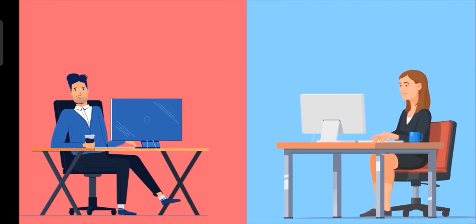Let's assume we have Steve and Jane who work for company X. Steve on the one end is an IT project manager, while Jane is the project sponsor or stakeholder.